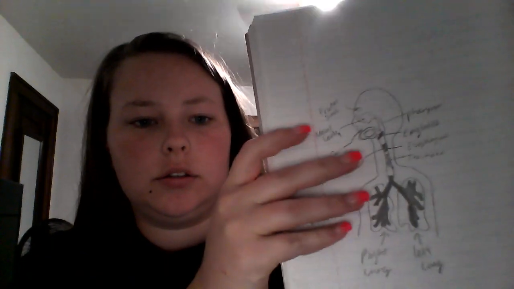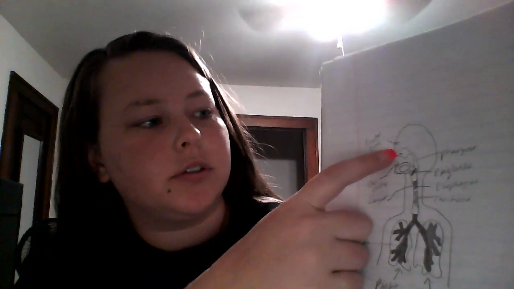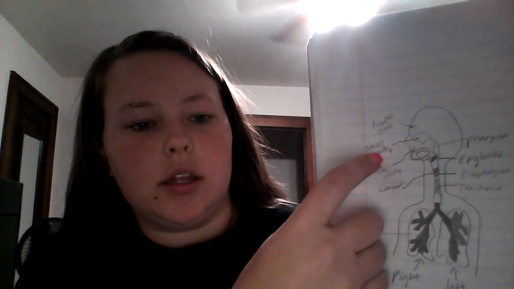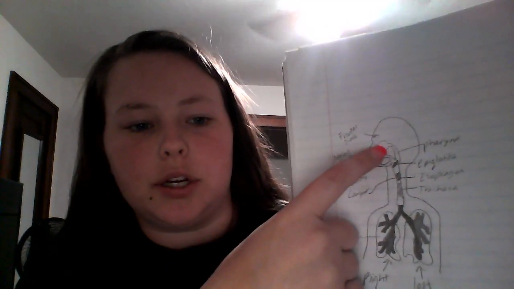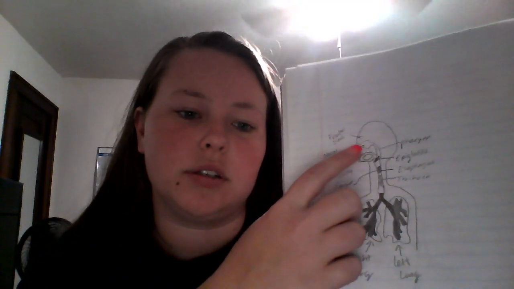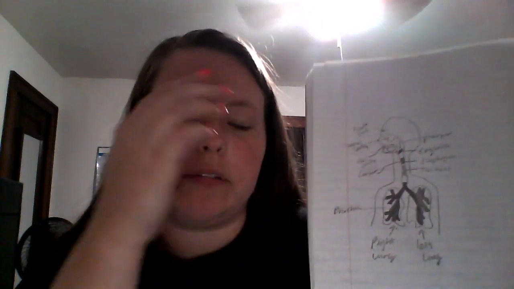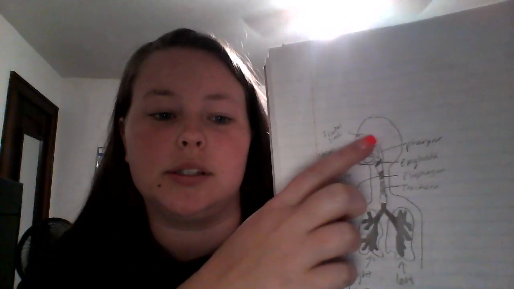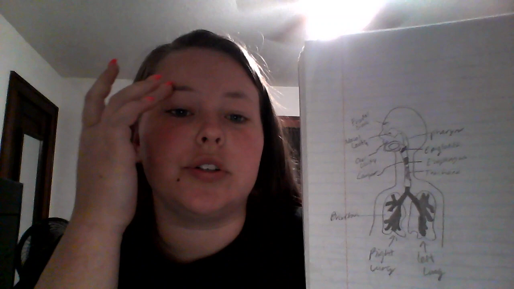So I'm going to be talking about the respiratory system, and here is my drawing. So first we have the frontal sinus, which is right here, and then we have the nasal cavity, which is right here. The nasal cavity is the entrance of food in the digestive system. Then we have the pharynx, which is the space behind the nasal cavity, and oral cavity that helps produce the saliva. And then we have the esophagus, which propels the bolus of food into the stomach.